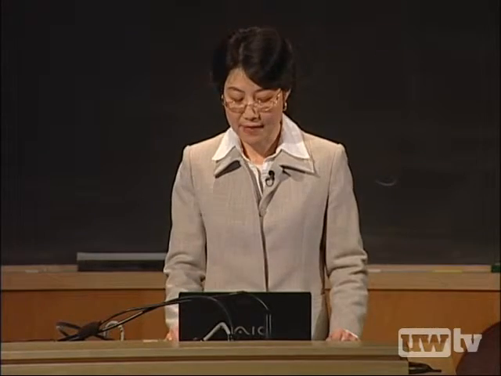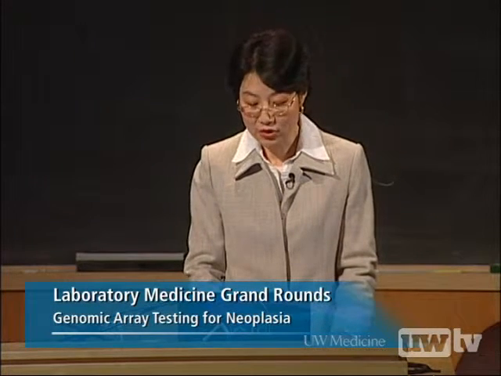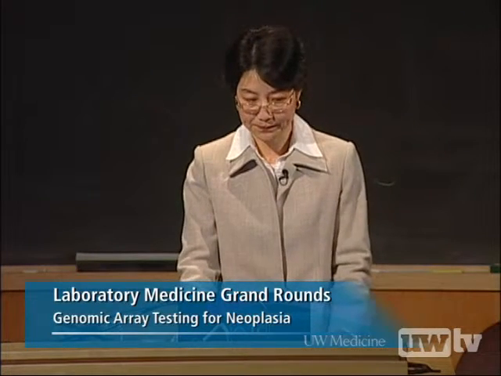So I like this illustration of a picket fence. The SNP probes are just like those pointed large poles here. These are relatively sparse in the genome compared to the other markers, but still they provide more information. Whereas those shorter poles would represent the non-polymorphic markers, which allow denser coverage of the genome and give you very clean signals.